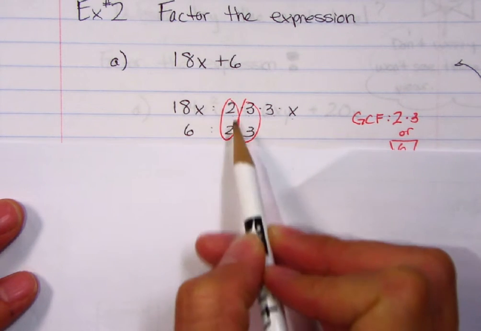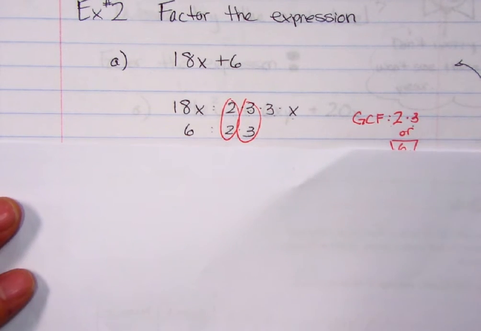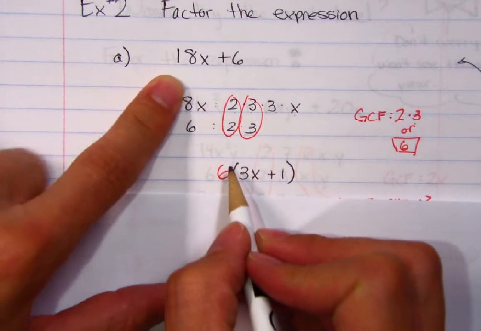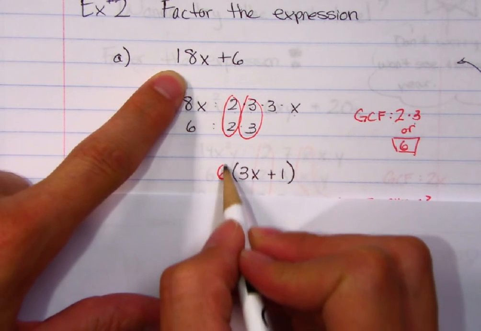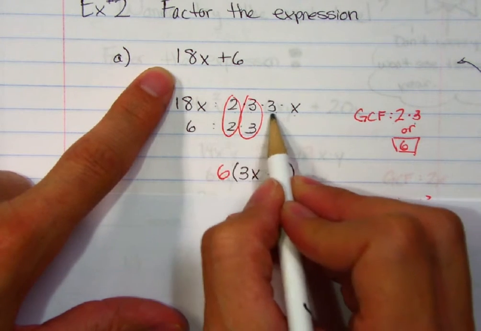6 is 2 times 3. So it looks like they both have a 2 and a 3 in common, which is 6. And now what I do is I just pull that out. I write a 6 first and I say, okay, what's 18x divided by 6? That leaves me with 3x.